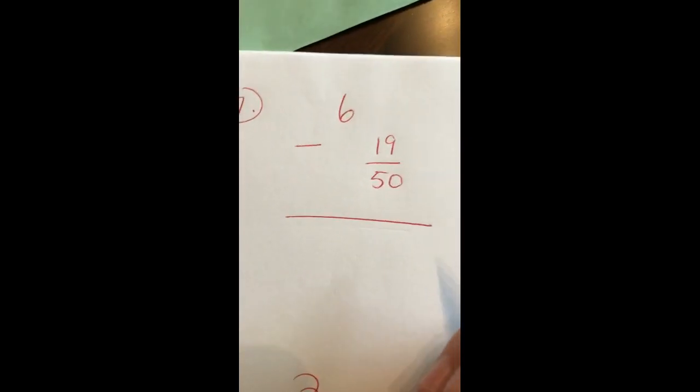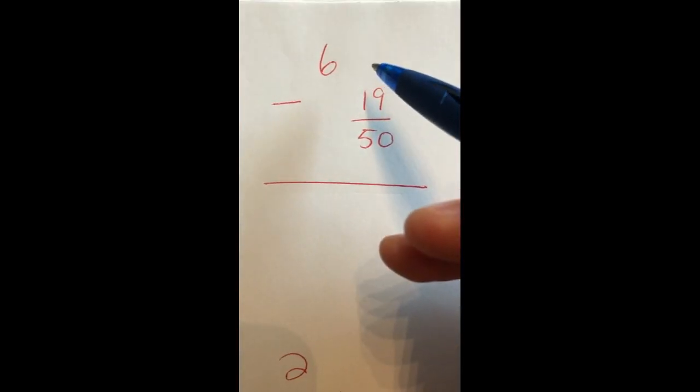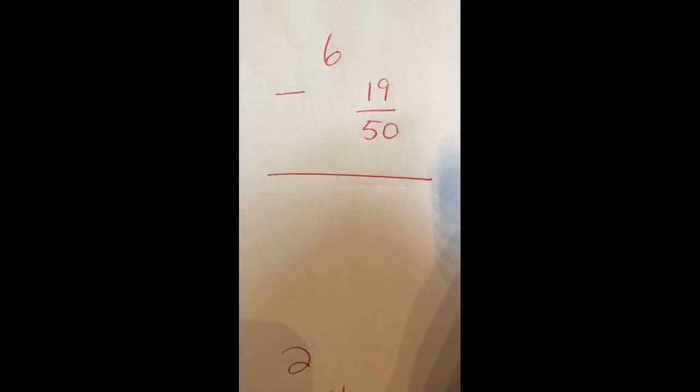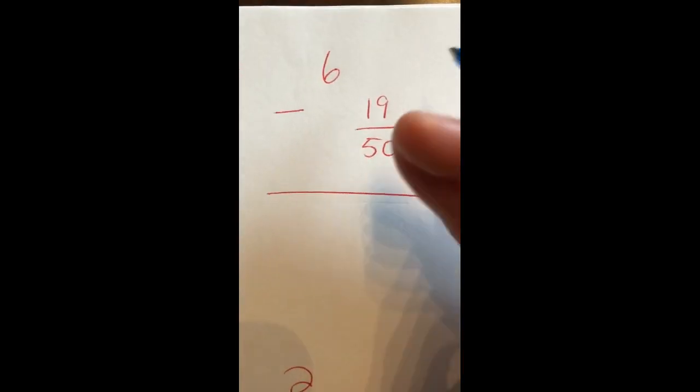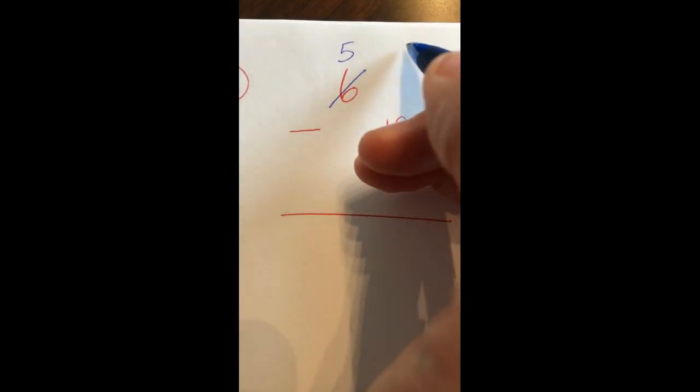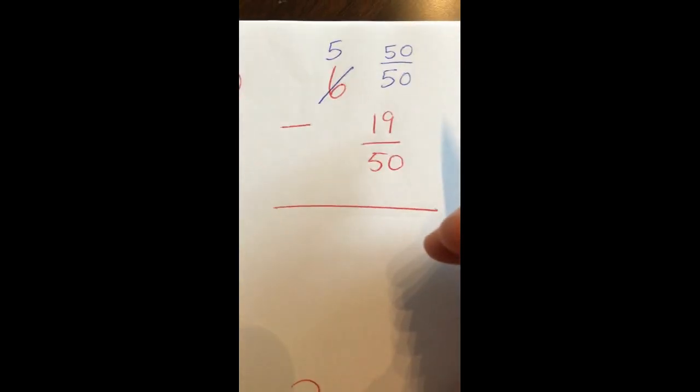We're going to practice a few more of these because I know this is a little tricky today. Number 7. Please write somewhere on your paper 6 minus 19/50. Again, leaving some space next to your 6 because I have nothing to subtract my 19/50. So I'm going to cross off my 6. I'm going to make it a 5. And now I'm going to add 50/50 over here as my whole.